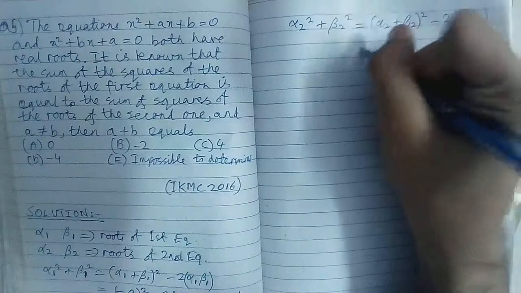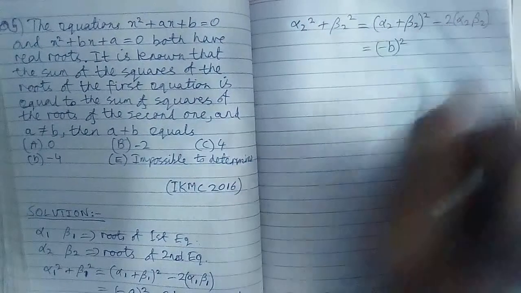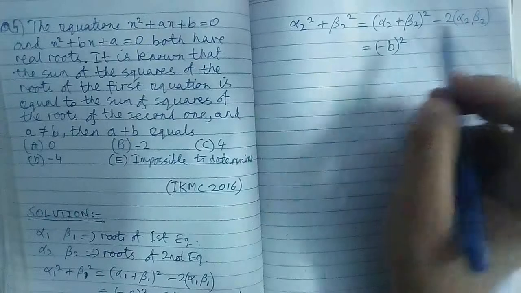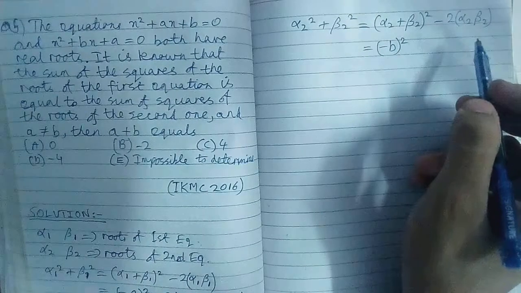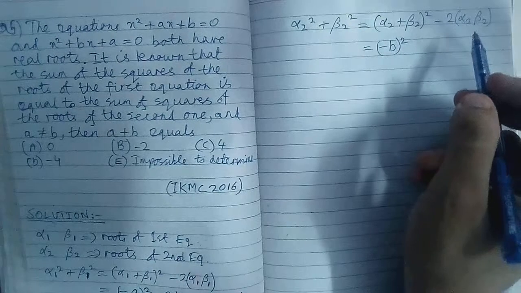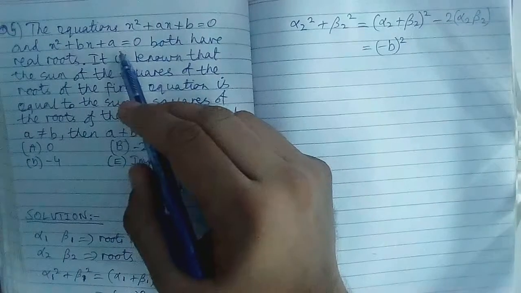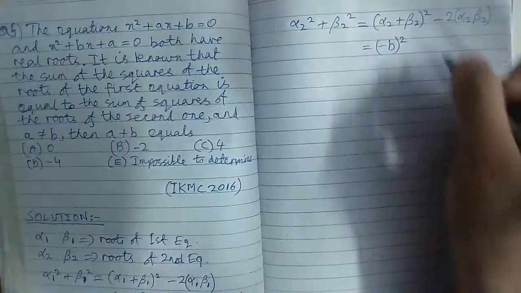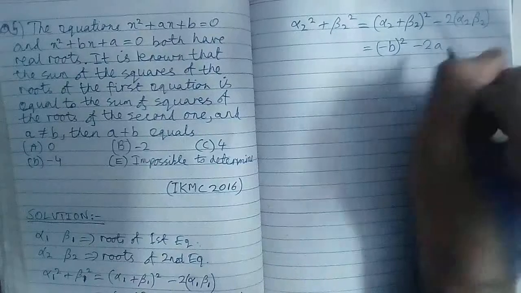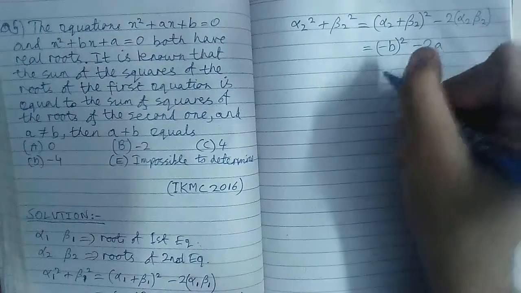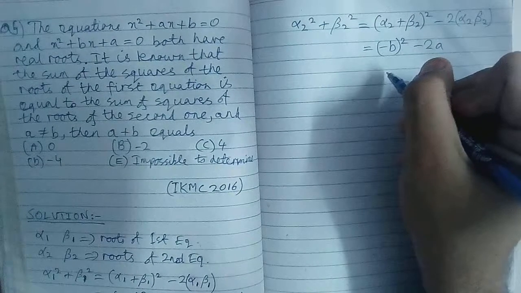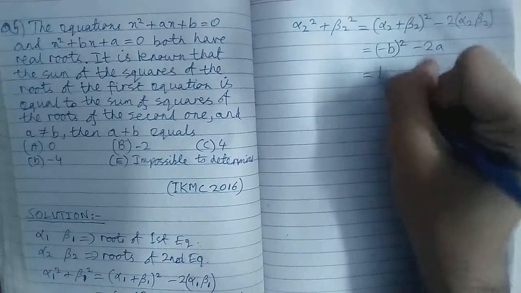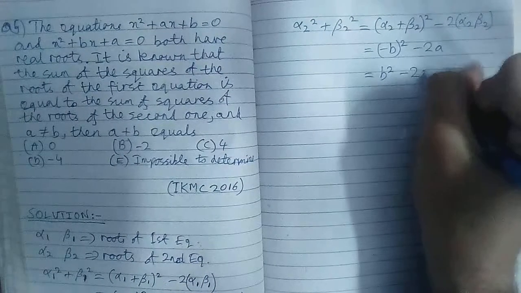So that is equal to minus b whole square, and the product of the roots of the second equation should be equal to the constant of this second equation. So I am going to write 2a over here. So we are going to obtain b square minus 2a.